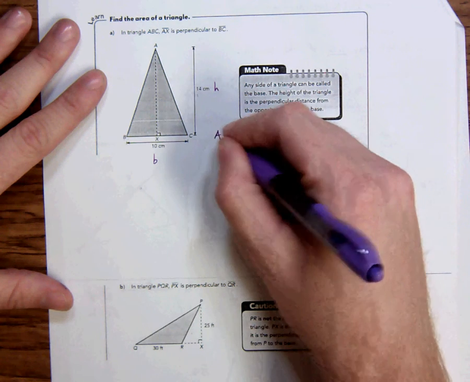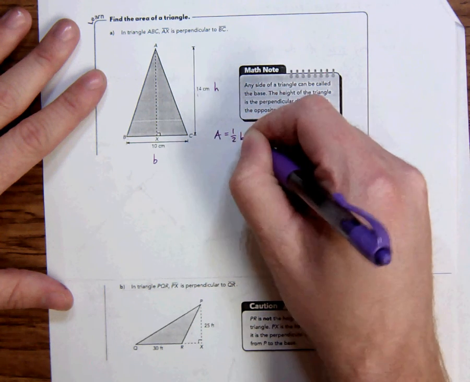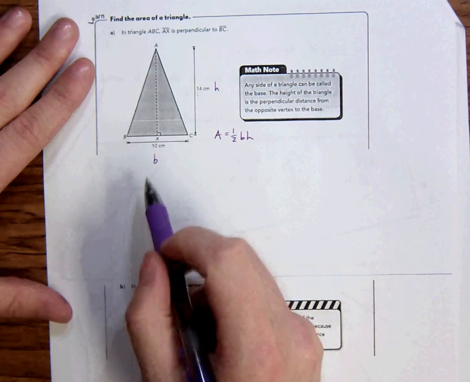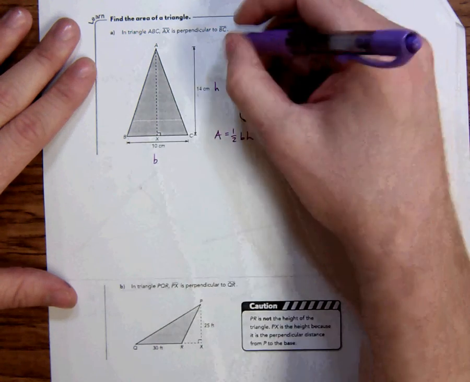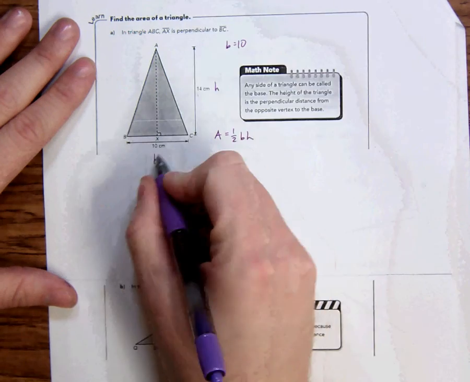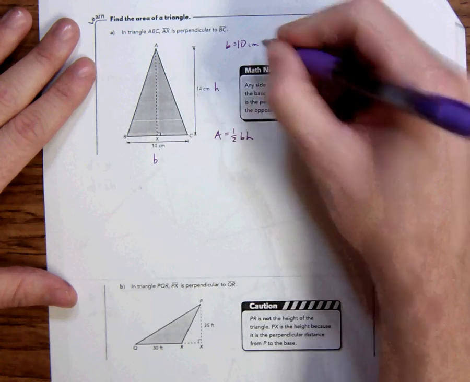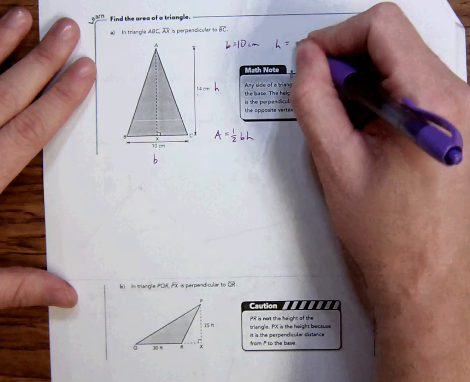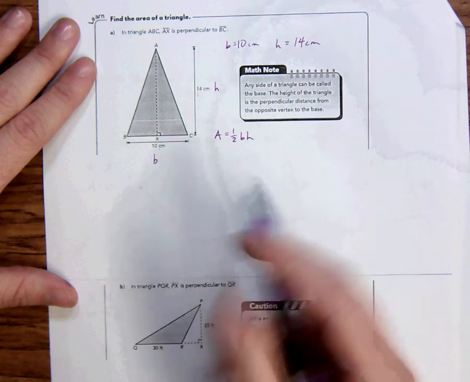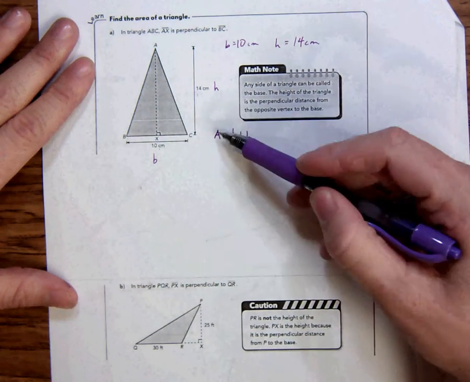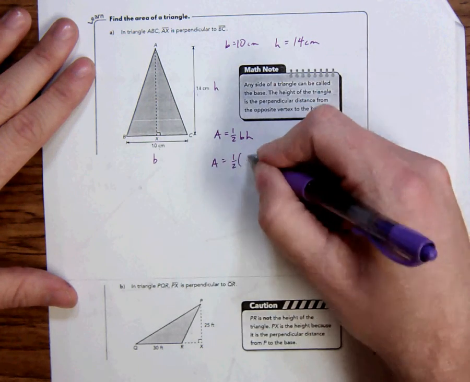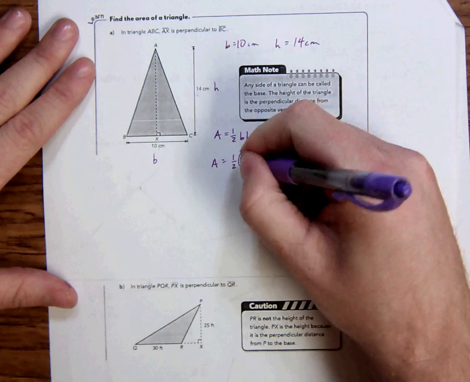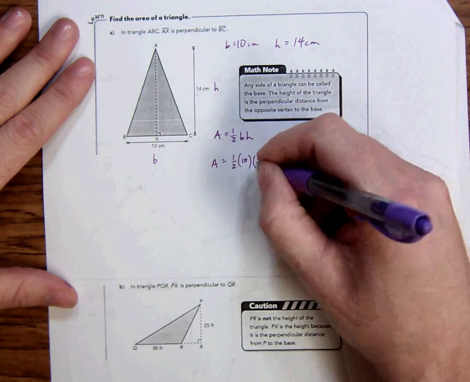So area is equal to 1/2 base times height. We just plug in the numbers we know. B is equal to 10, technically 10 centimeters, and h is equal to 14 centimeters. So I'm plugging in the values I know. I don't know A, so A is equal to 1/2 times B, which is 10, times h, which is 14.